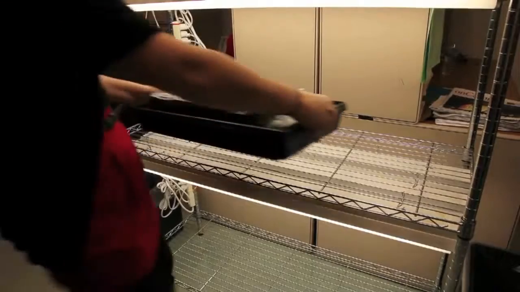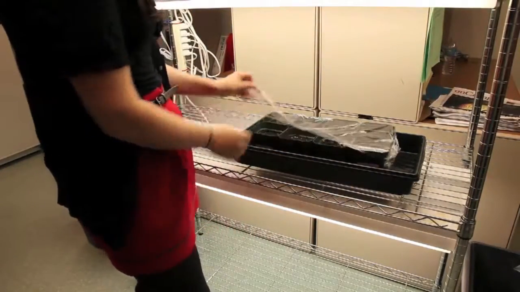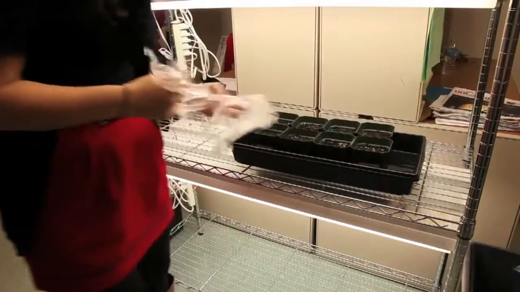After 2 to 3 days of stratifying, take the plants out and place them in an area to grow, such as a light rack or lighted bench. Make sure to remove the plastic wrap from the trays.